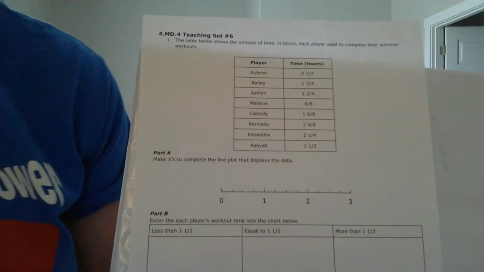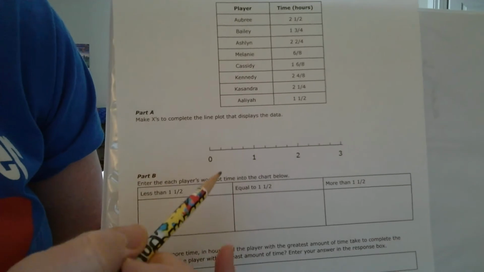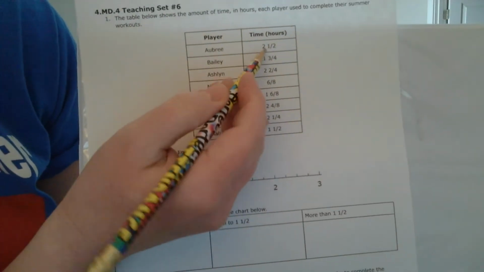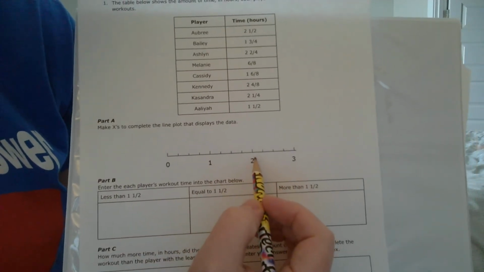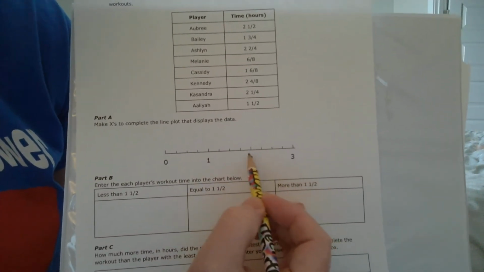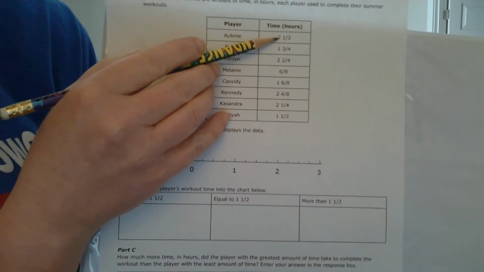So here you have to take the times and put the X's on your line plot. Aubrey is at 2.5. I'm going to look at each section, 1, 2, 3, 4. It's cut into fourths.